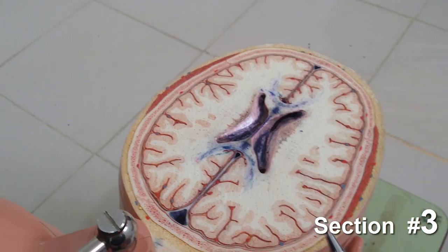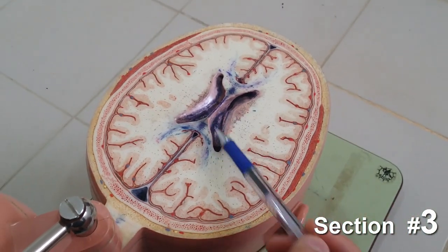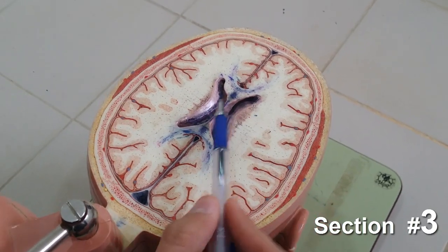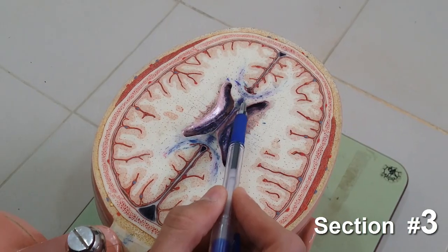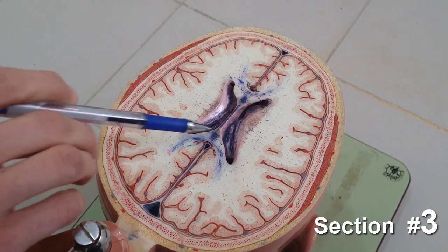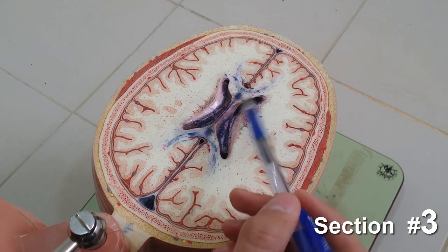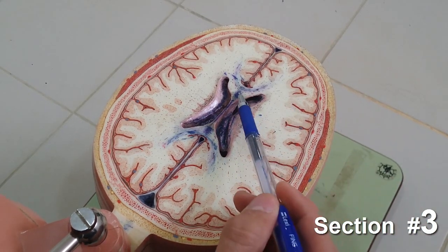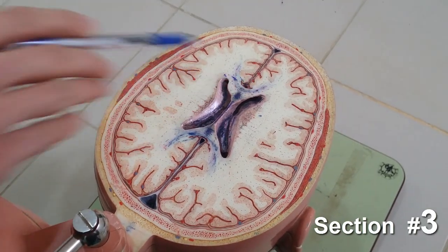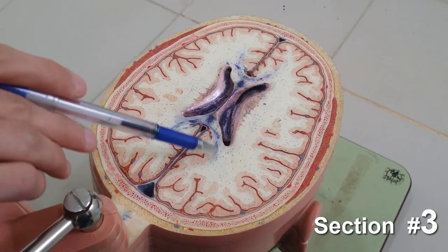Now for the brain, we see this is the body of the lateral ventricle. This is the right side and the left side. We see the body, and this is the genu of the corpus callosum. This is the splenium of the corpus callosum. The fibers spreading from the genu to the frontal lobe form the forceps minor, and the fibers spreading from the splenium form the forceps major.